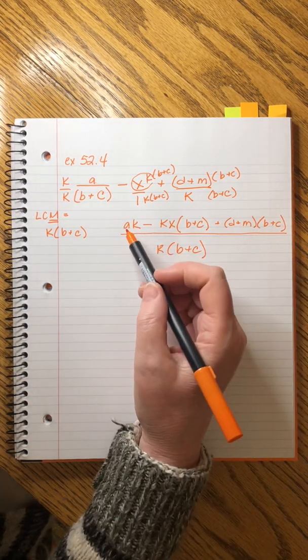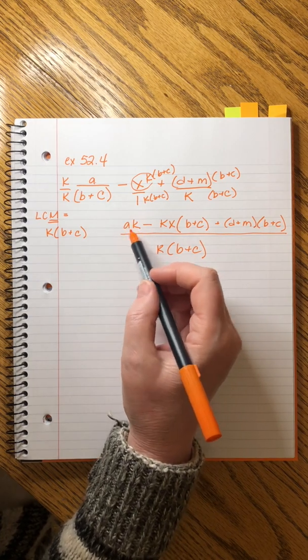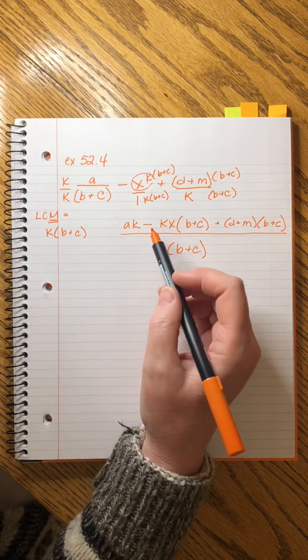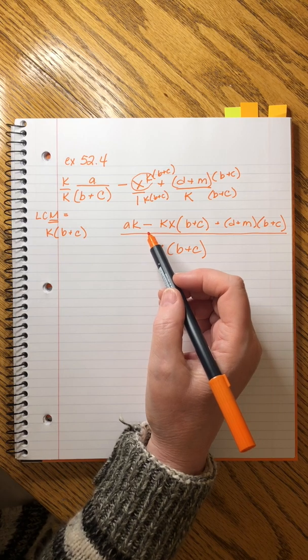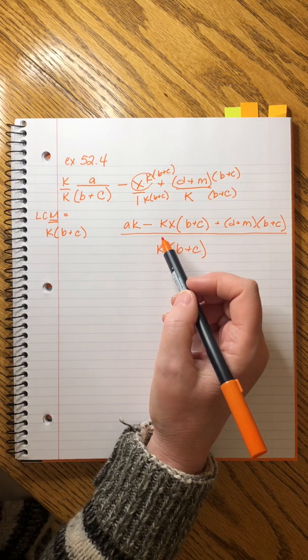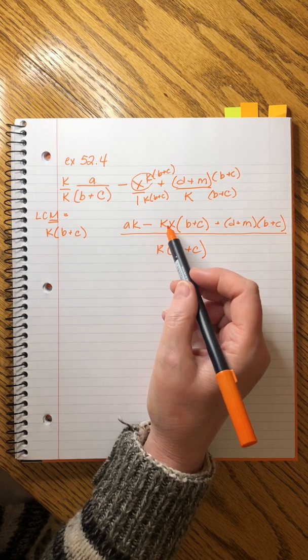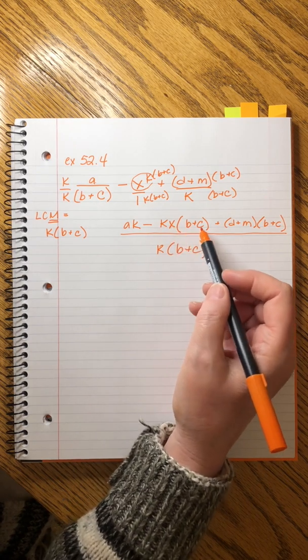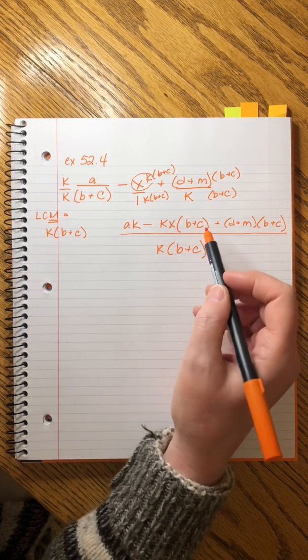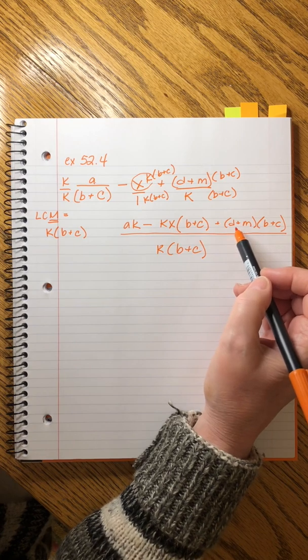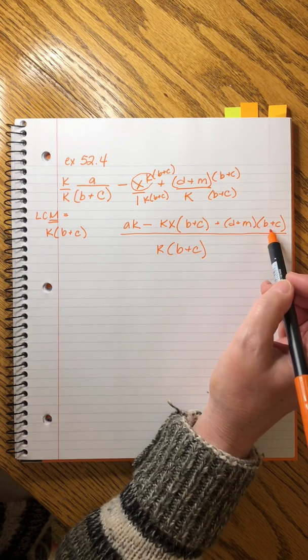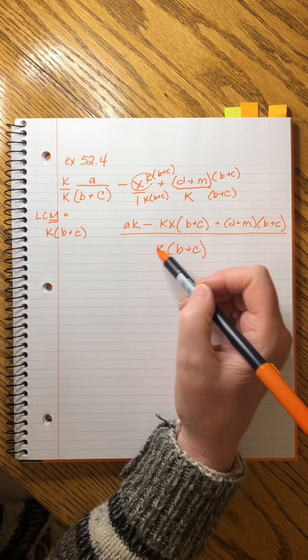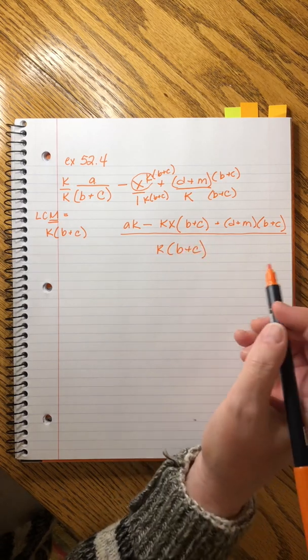I'll read it to you. KA, okay, we reverse that, but that's fine, minus XK, opposite order, times the quantity B plus C, plus quantity D plus M times quantity B plus C, all over K times quantity B plus C. Yay!